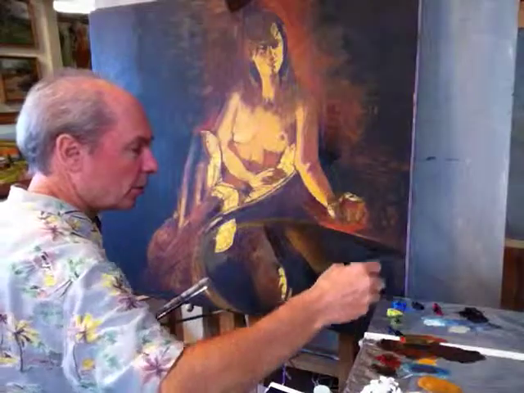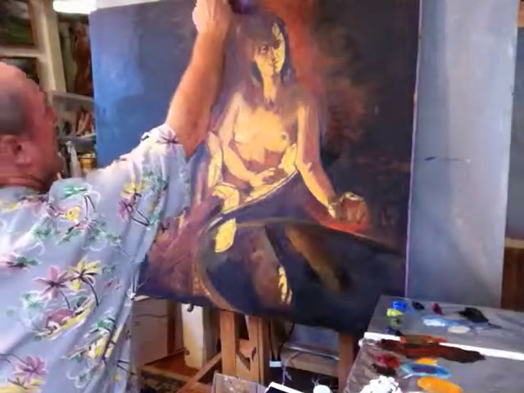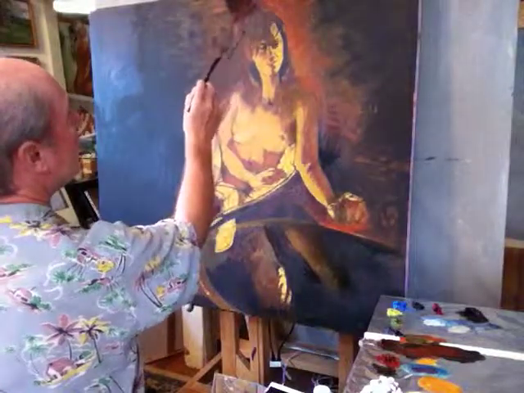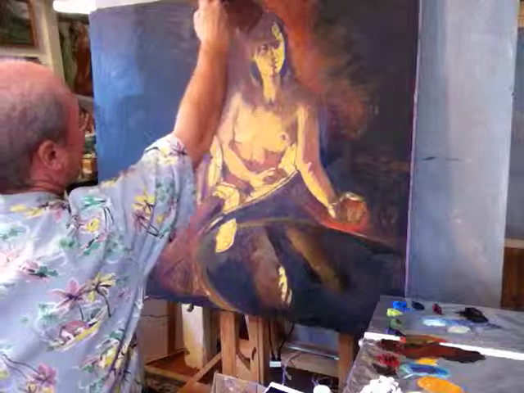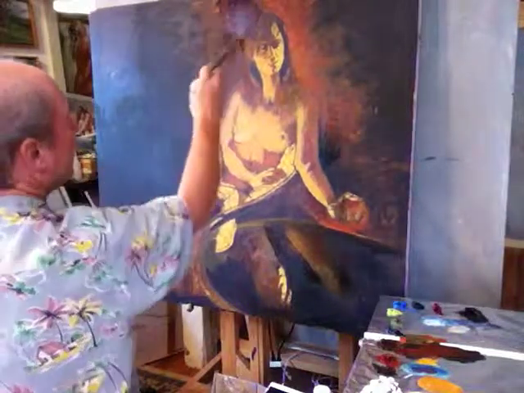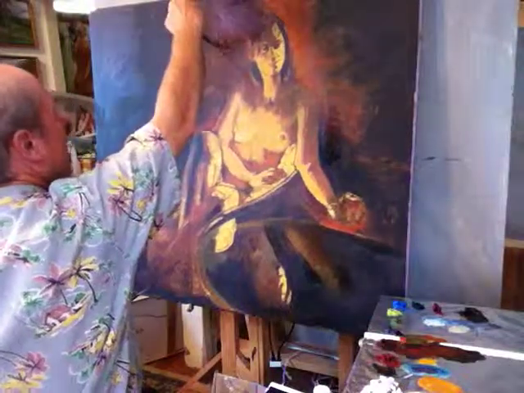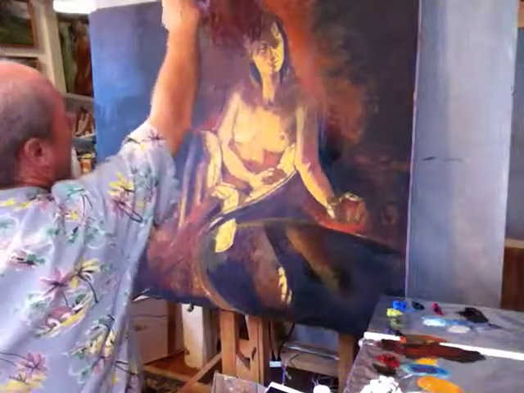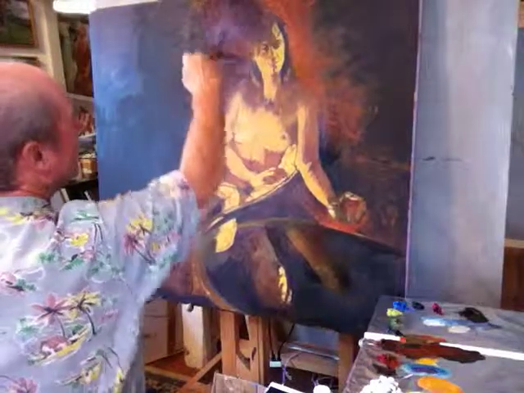And I think I'm going to go a little bit lighter there. But in other words, there's no line between the back of her head and the background. It's an example of a lost edge, and it adds kind of a mystery and unifies the darks too, as it were.